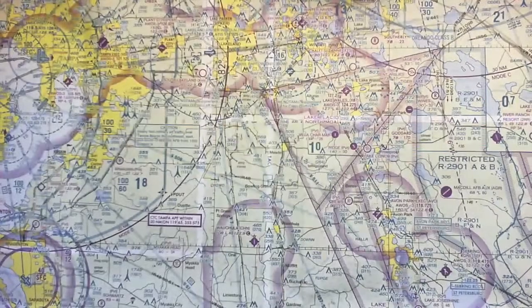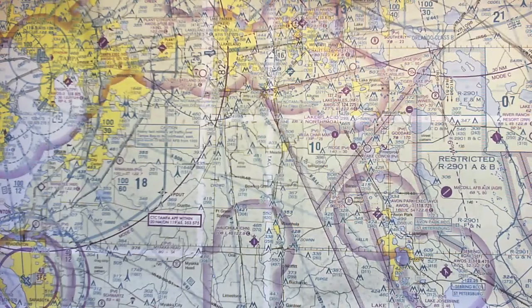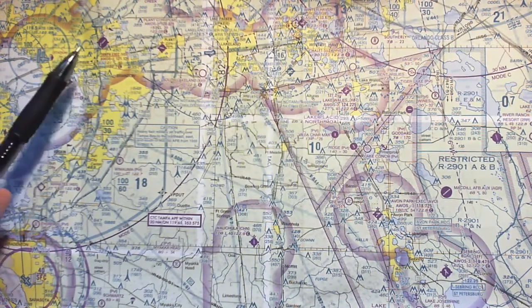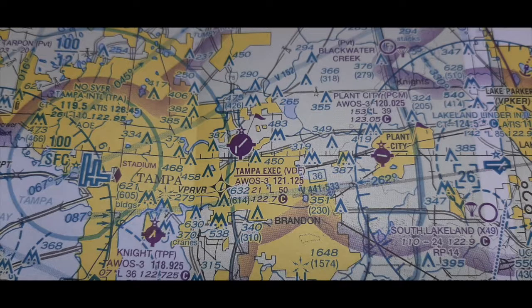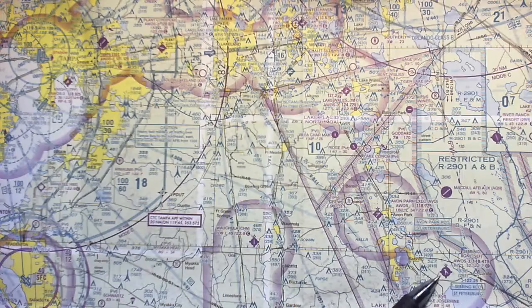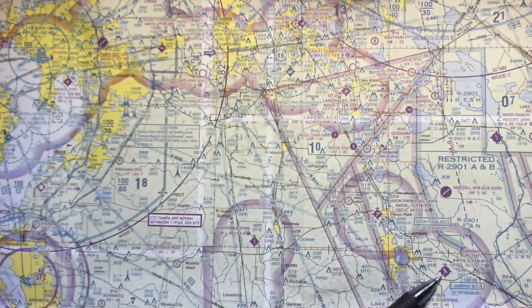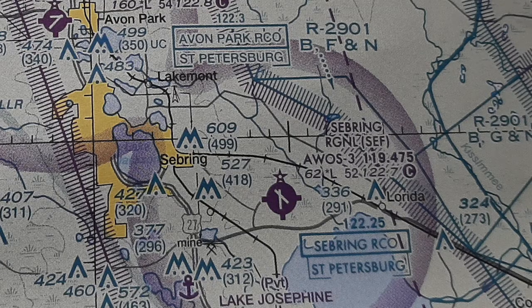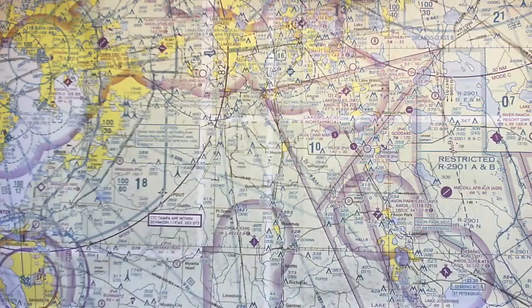So let's get going on our flight today. The flight we're going to take is from Tampa Executive, up here by Tampa, and we're going to go down to Sebring Airport. It's going to be over 50 miles. So therefore, it will be loggable as a cross-country flight. Anything over 50 nautical miles goes in your logbook as a cross-country.